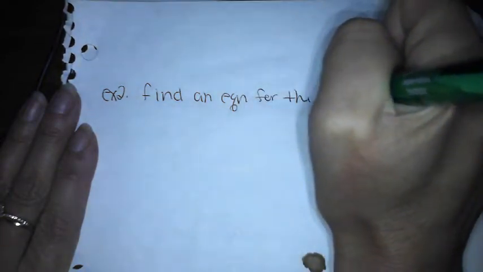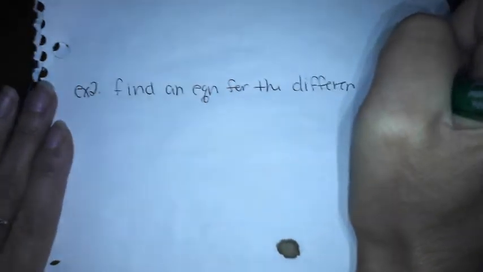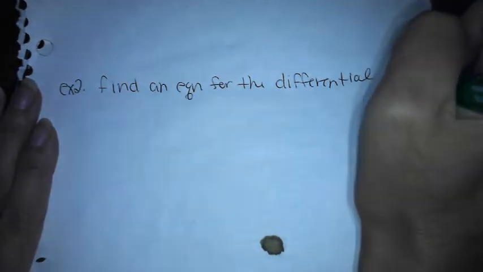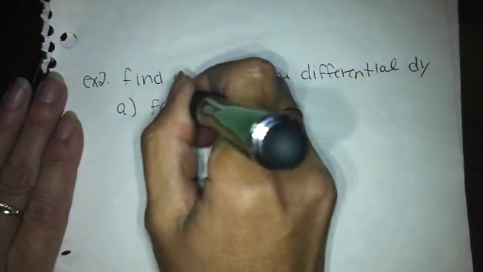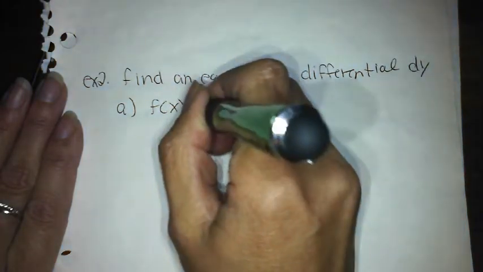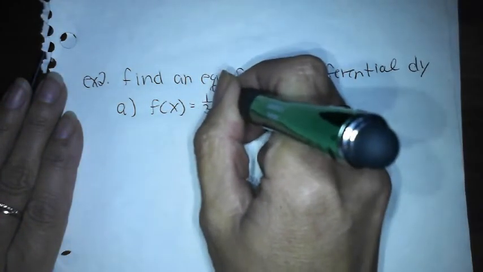Next one. Number 2. Can you find an equation for the differential dy for f of x equals 1/3 x to the 5th.